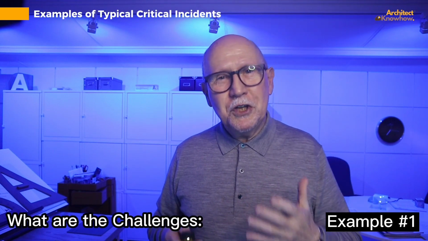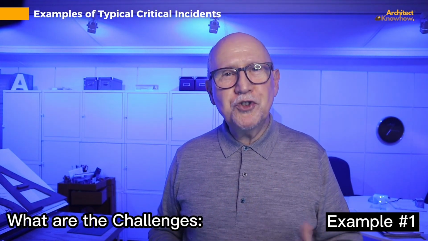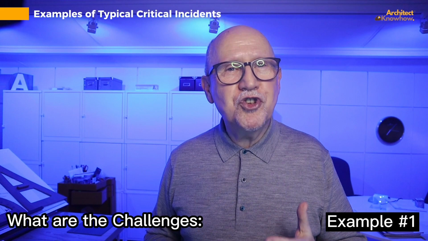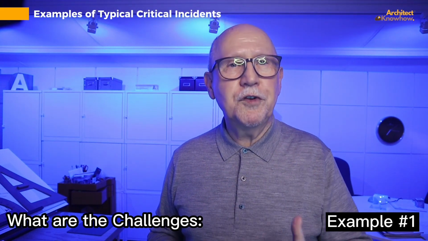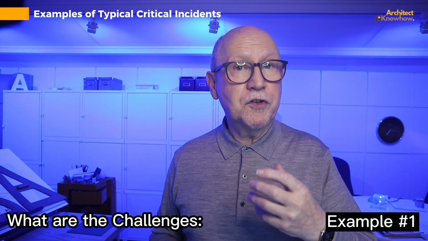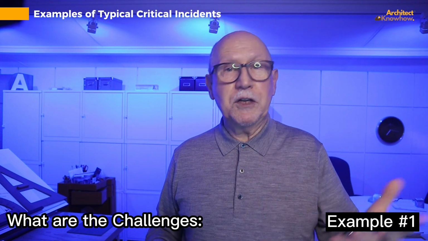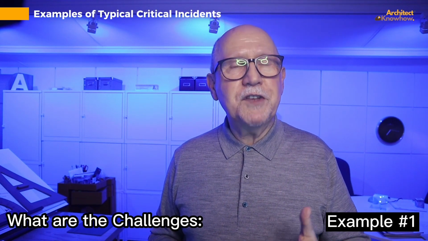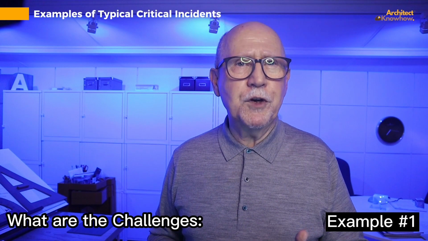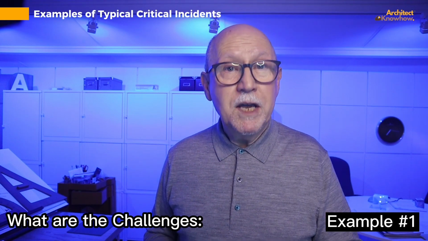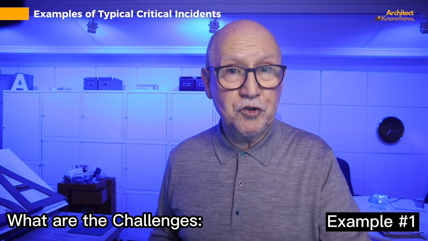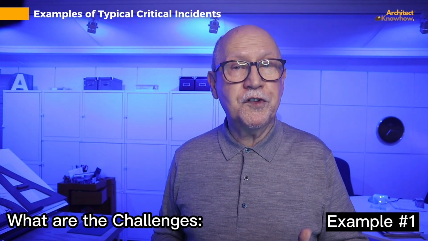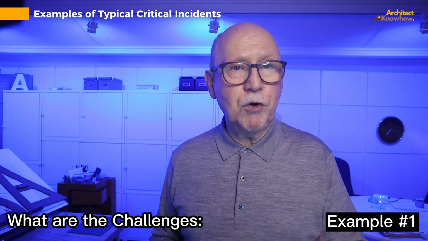So what are the challenges? Well, the project faced potential delays and increased costs due to the need for additional structural reinforcement. That goes without saying. It may even necessitate additional time for a total foundation redesign. It might also impact on the superstructure design, where additional costs and time may be required.